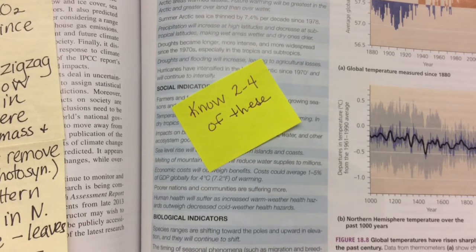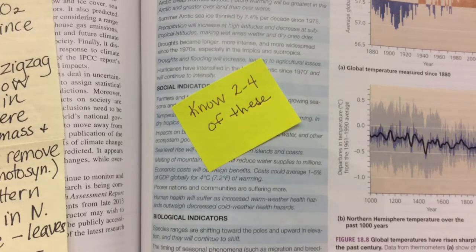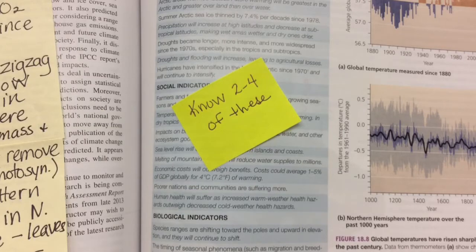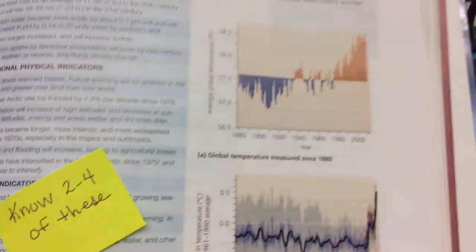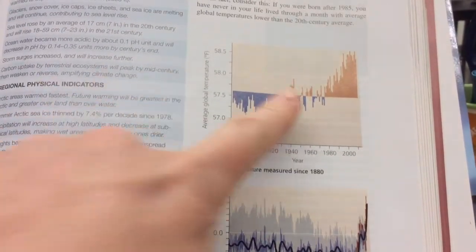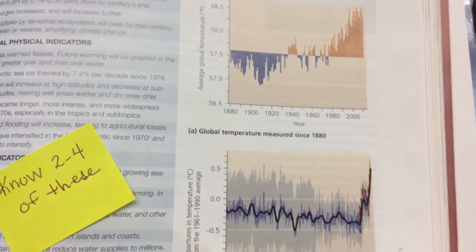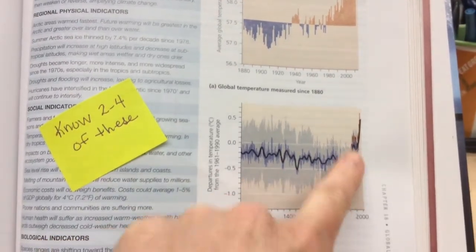So know 2 to 4 of these indicators. What evidence do we have that the Earth has gotten hotter? And then we just have straight old temperature here, showing that the hottest years on record have been the last few years. And you can see that as well here.